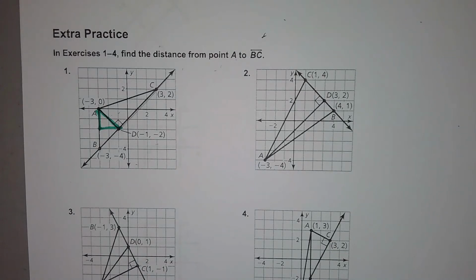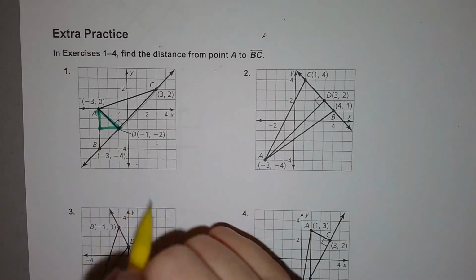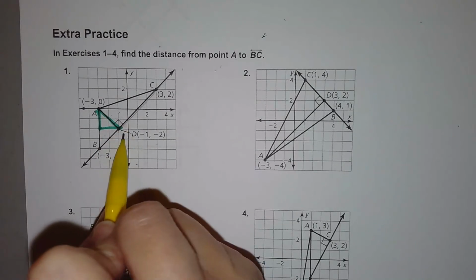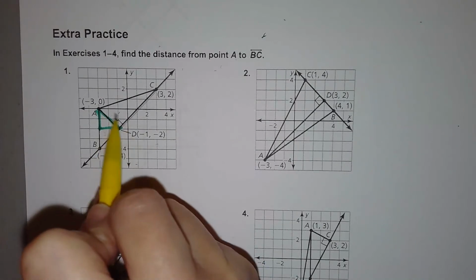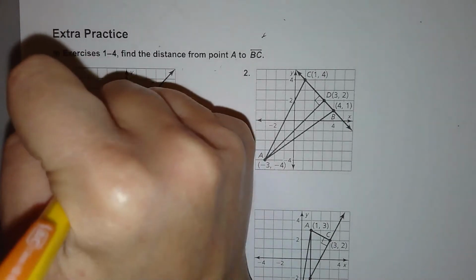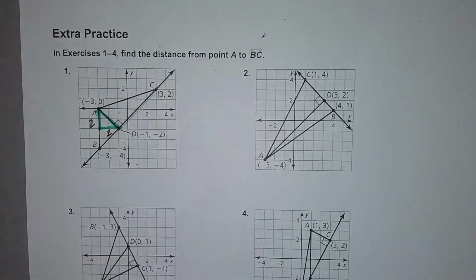So all I did is draw it over to the side there like that. Now I'm going to measure this. Pay attention to your scale. Make sure you're not just counting by ones, even though it's 2 squares, make sure it actually is counting by ones, which it is. So this is a distance of 2, this is a distance of 2.